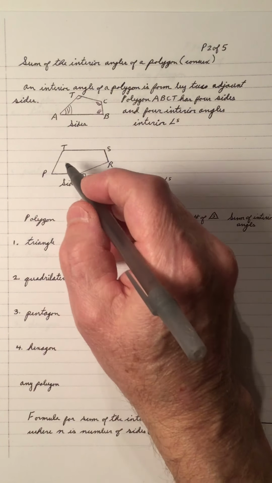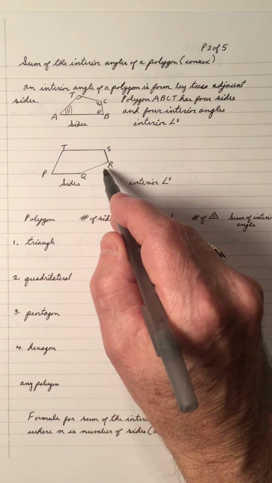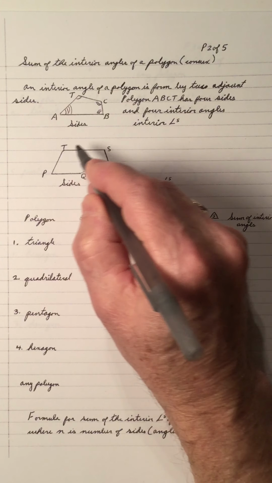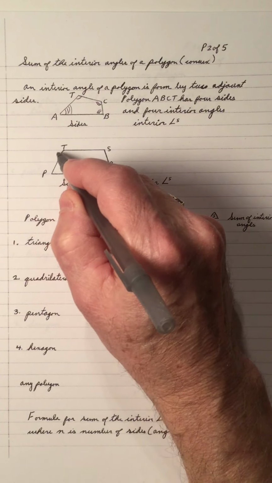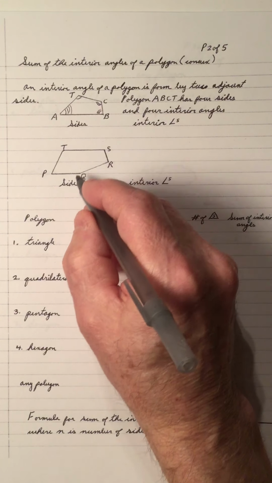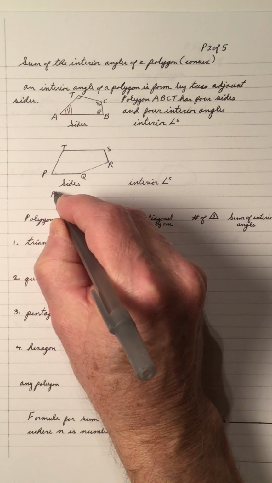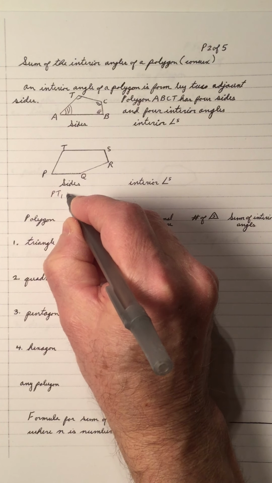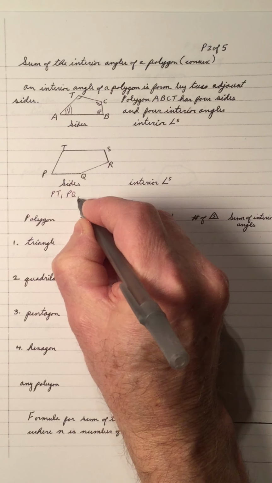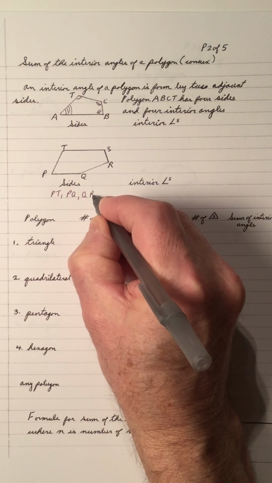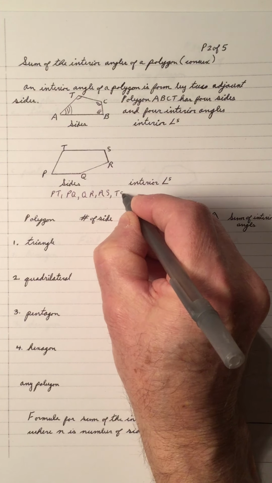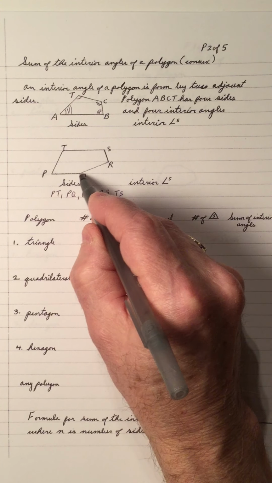And notice that this is a polygon, PQRST, in that order. Notice you go around. You can say TSRQP, but you have to go around in whatever order. The sides are PT, PS, PQ, QR, RS, and TS. So these are the sides as I trace them out.